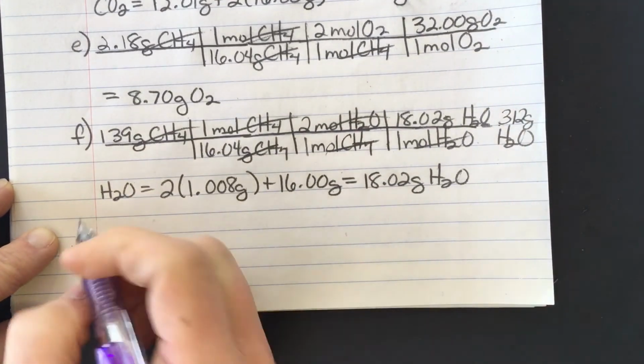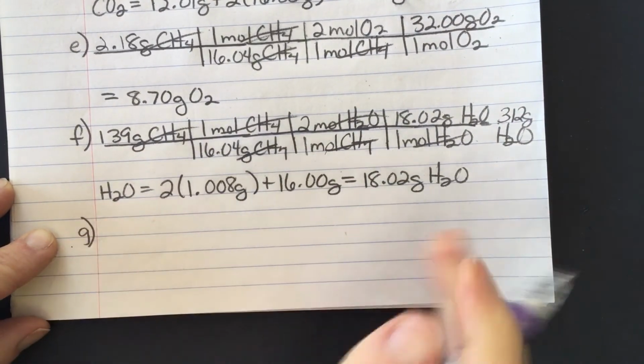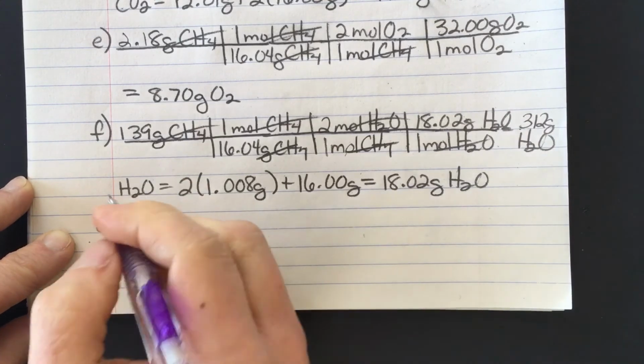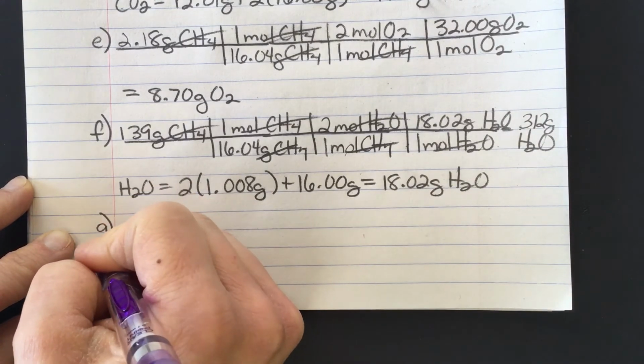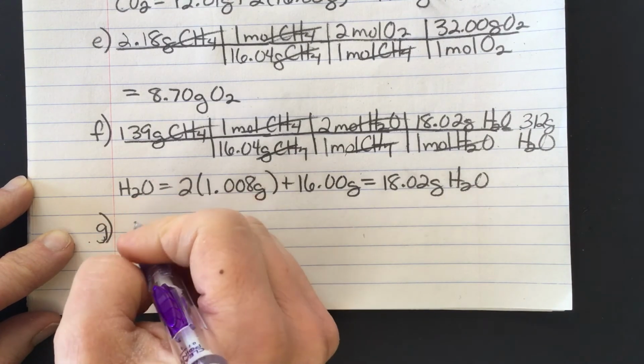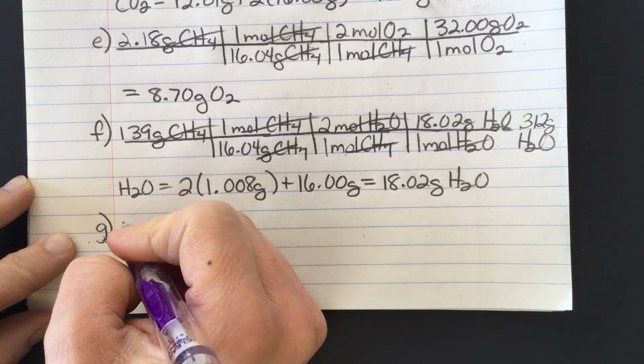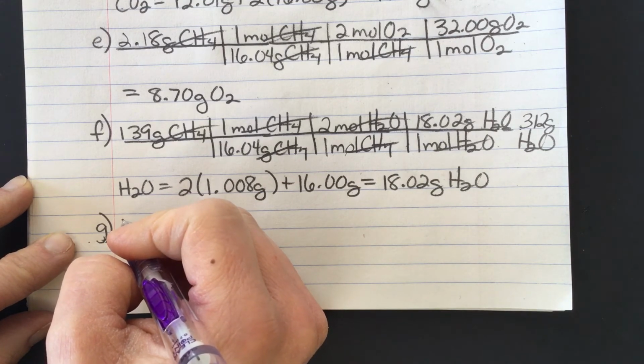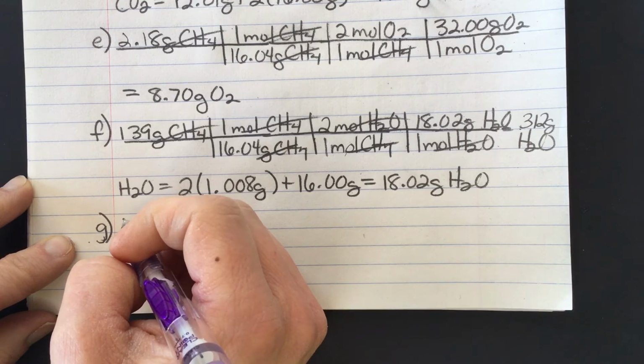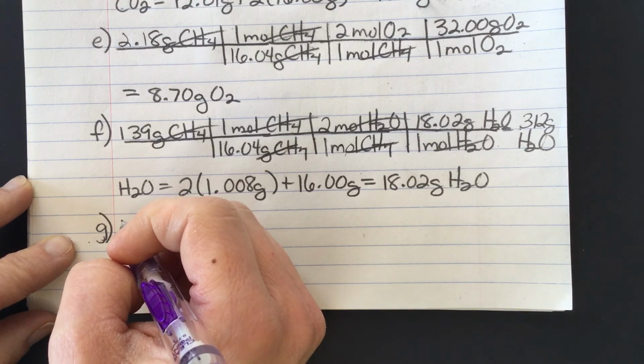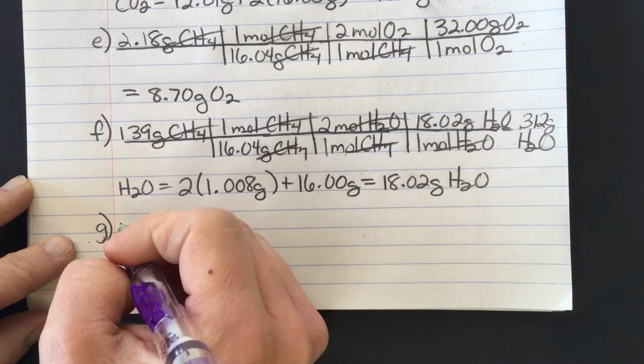And last but not least, G here for this problem number 10. Oh, well, actually, I still have H2. What is the theoretical yield of carbon dioxide for the decomposition of 200 grams of CH4?